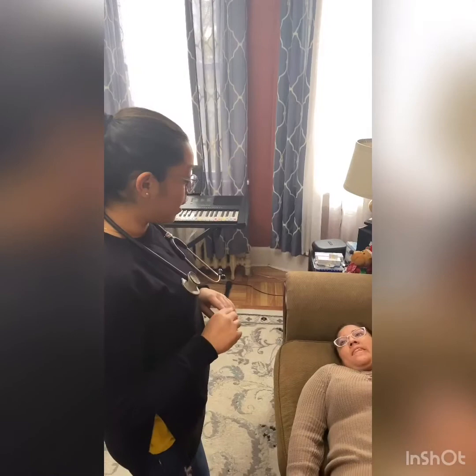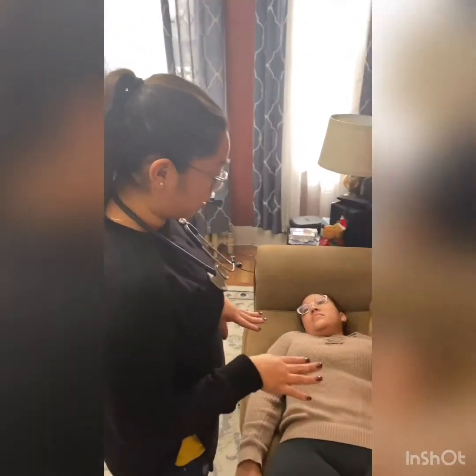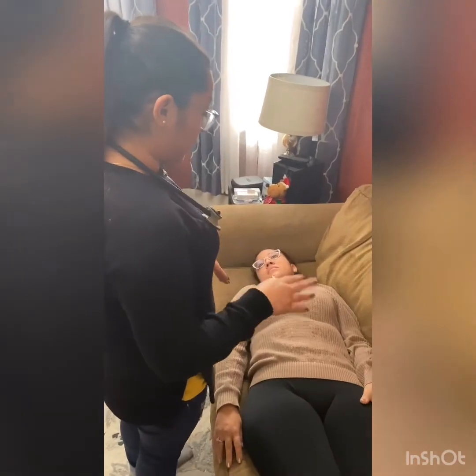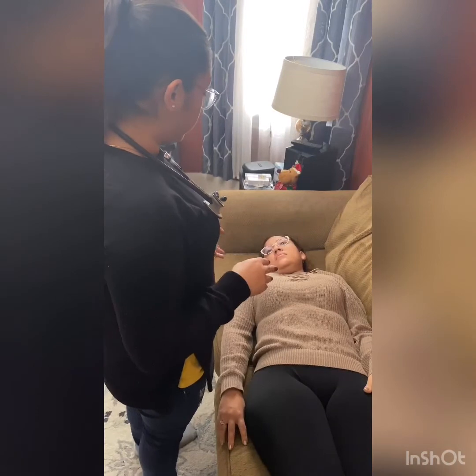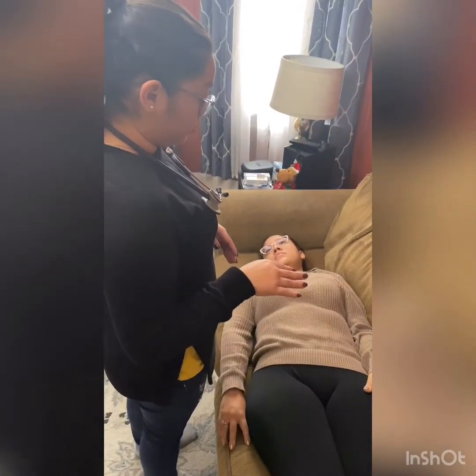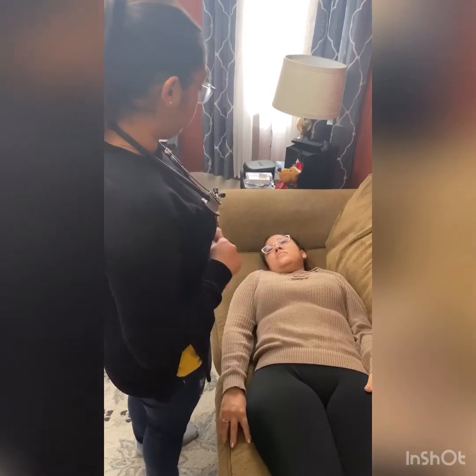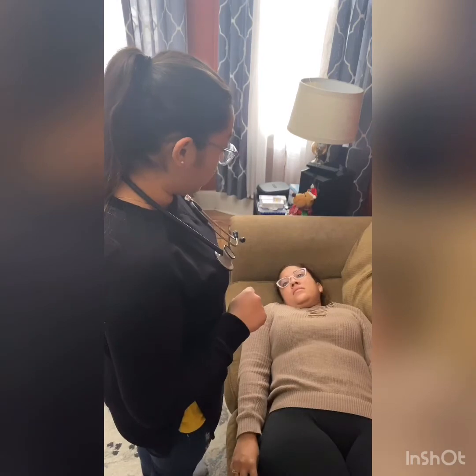Now I'm gonna do an abdominal assessment. So I'm gonna inspect, make sure if there's any lesions, any striae, which we discussed that due to pregnancy there's striae. Observing your abdomen matches the color of your skin.